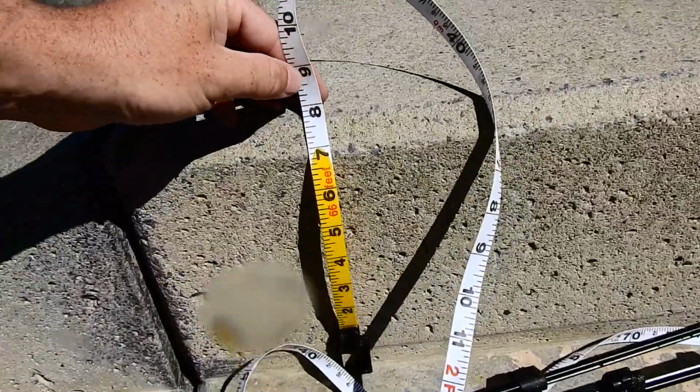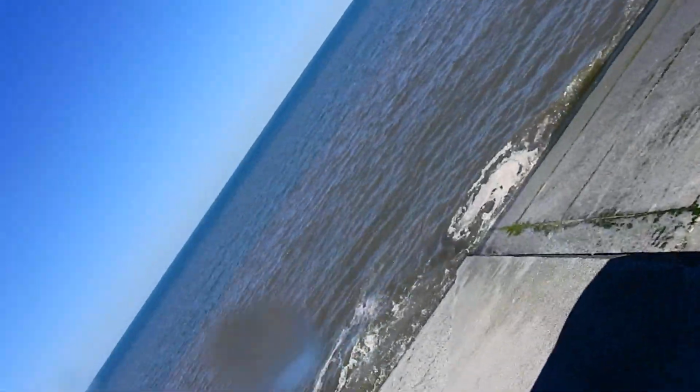102 inches and 8 inch, 102, so 110 inch. So right now we are 110 inch above actual sea level.